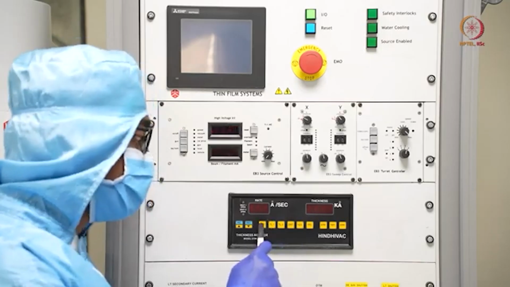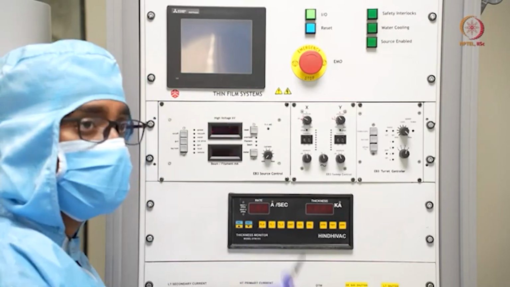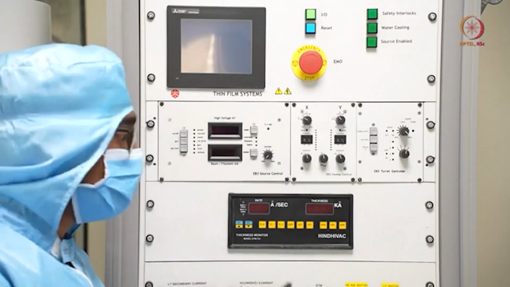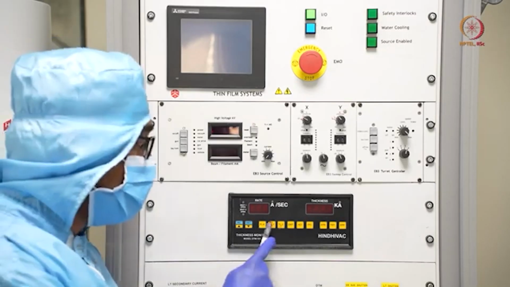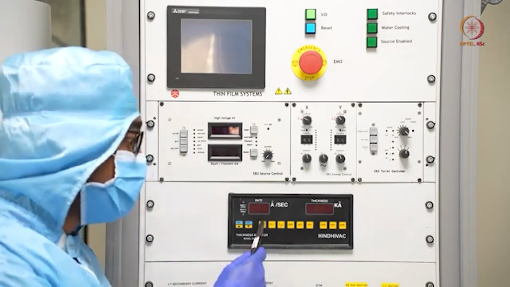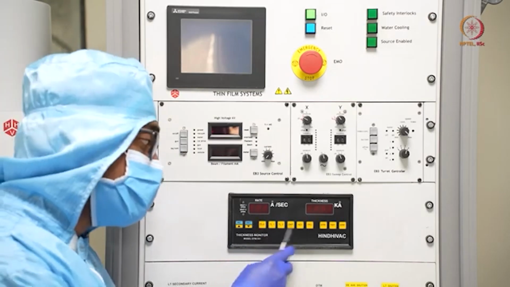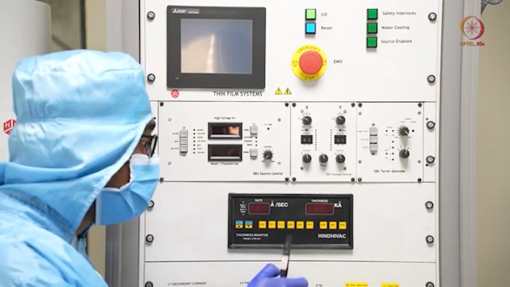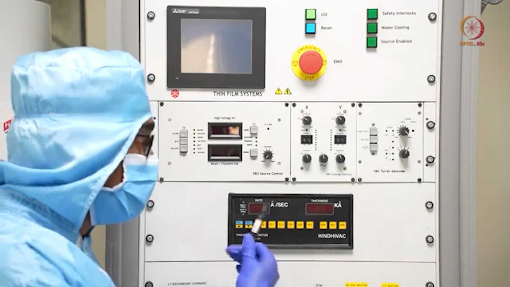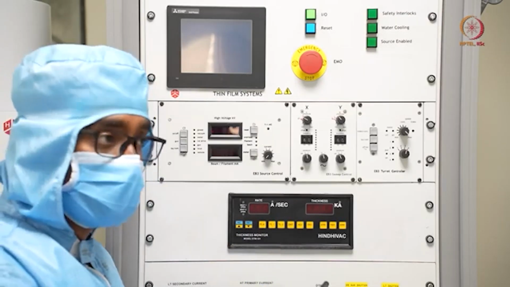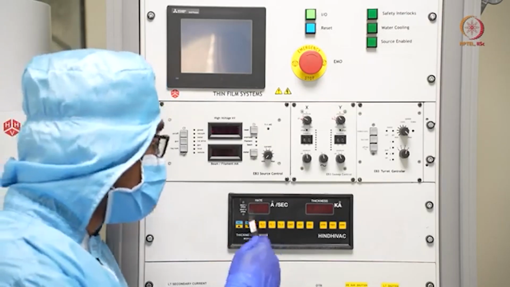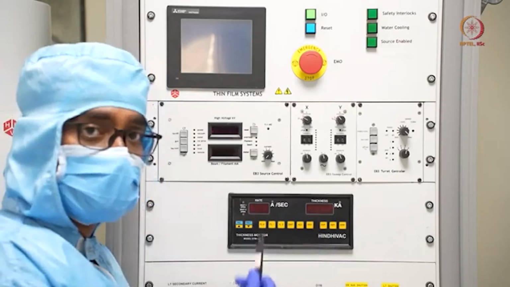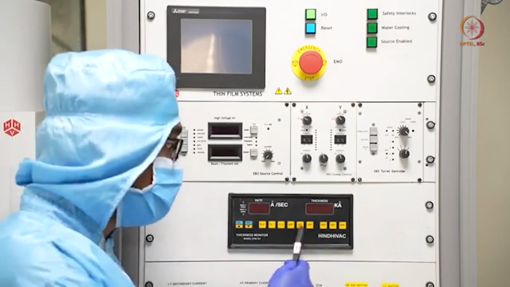Whenever we go to that film number, let's say film 1 corresponds to platinum, when we deposit platinum, as all these values are already there, we will just select film 1, and we will get those stored values. From that, whatever material will be deposited on the QCM or quartz crystal monitor, we can get a rate of deposition, and thickness means total how much thickness has been deposited.